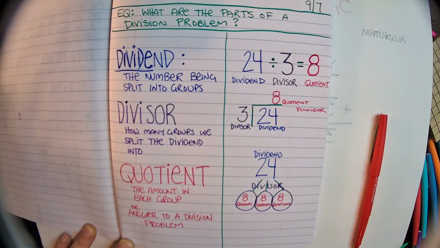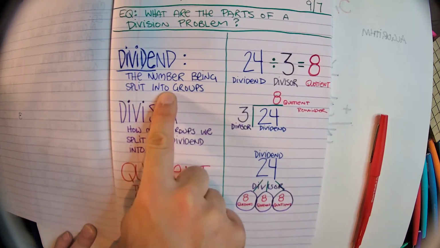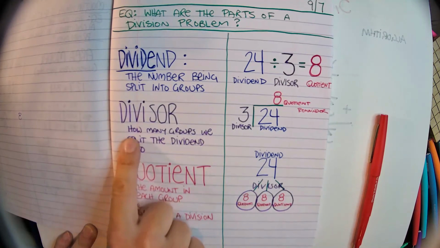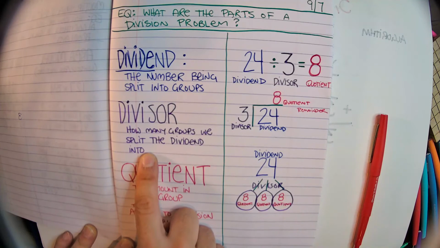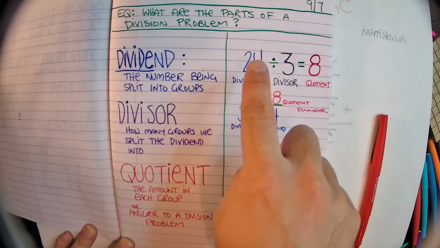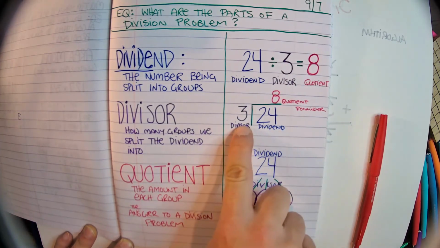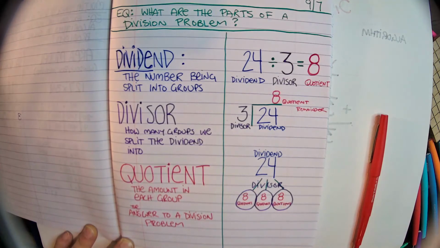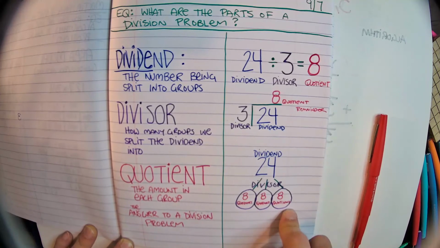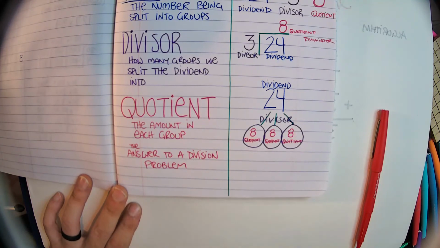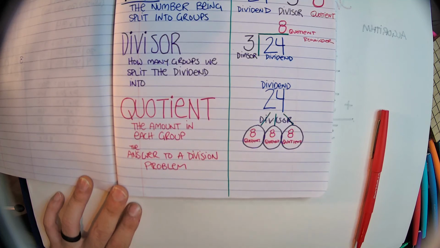So what are the parts of a division problem? Our dividend is the number being split into groups, the number being split up. Our divisor is how many groups we split the dividend into. Here we took the dividend and we're splitting it into 3 groups, which is the divisor. And then finally, your quotient is the amount in each group, also commonly known as the answer to a division problem. So if someone asks you, what is a quotient? It's the answer to a division problem.